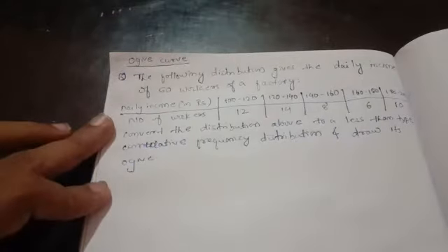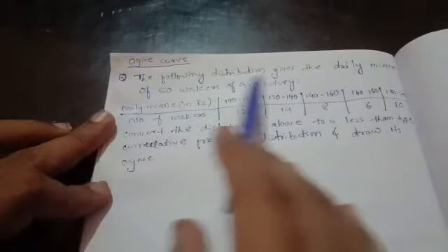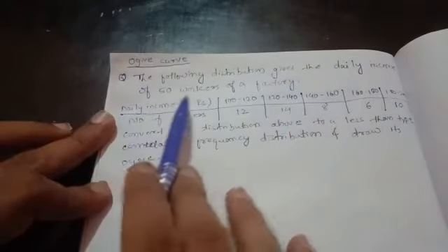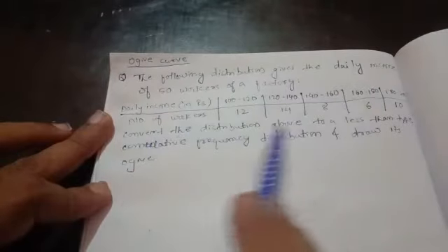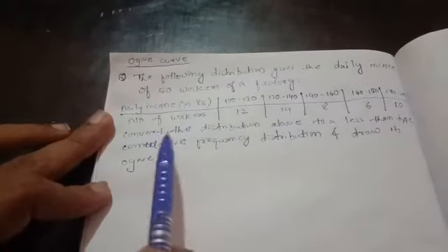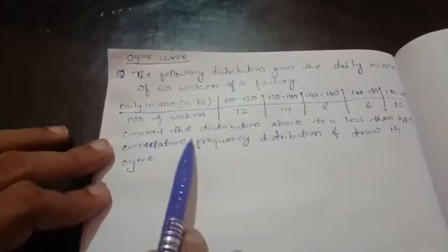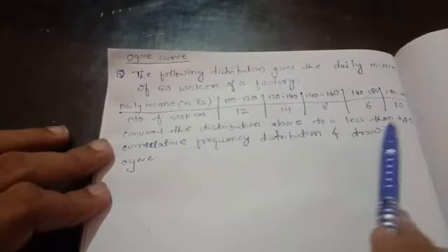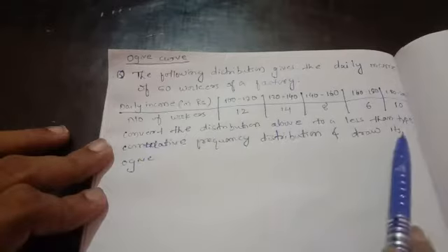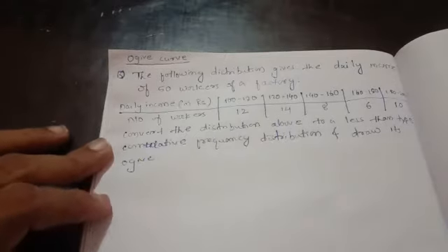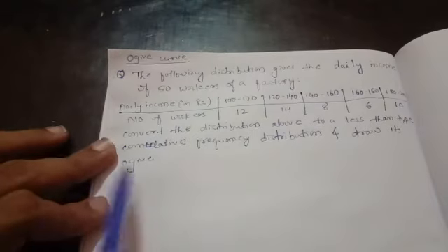Let's start. The question is the following: the distribution gives the daily income of 50 workers of a factory. This distribution is given. We have to convert it to a less than type cumulative frequency distribution, and we have to draw its ogive curve.